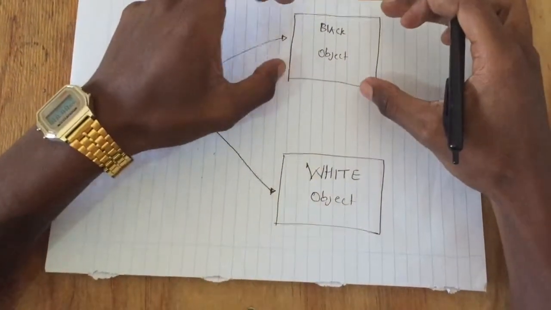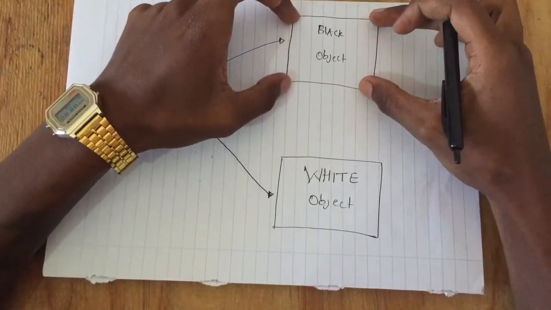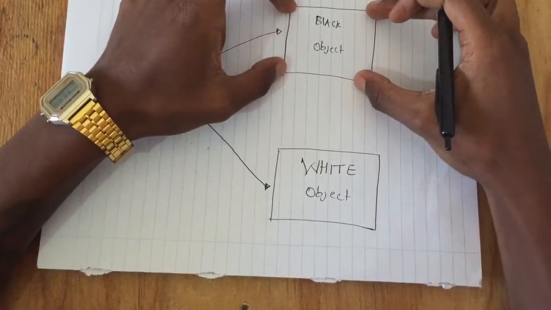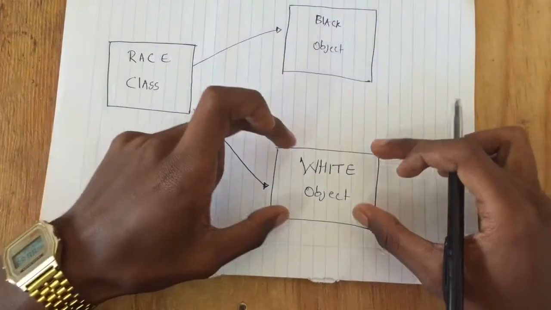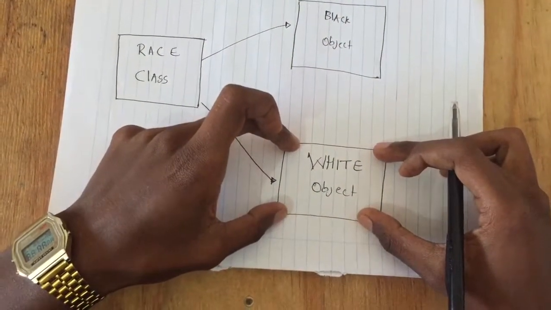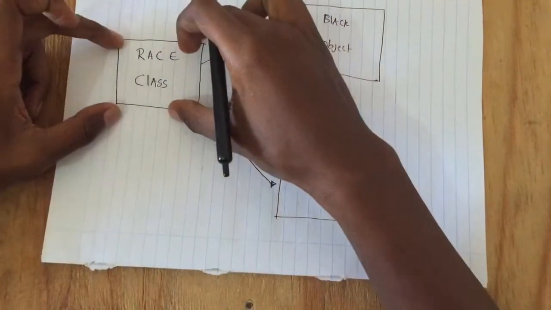So this is our object Black. The Black object is an instance of the Race class. And our White object is also an instance of our Race class.